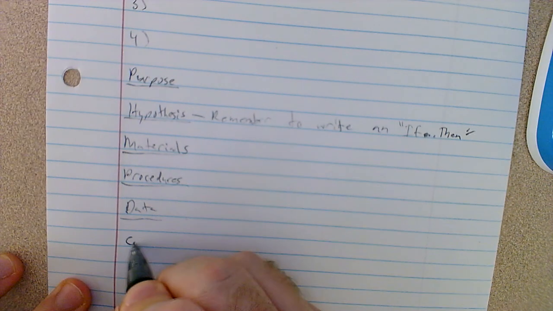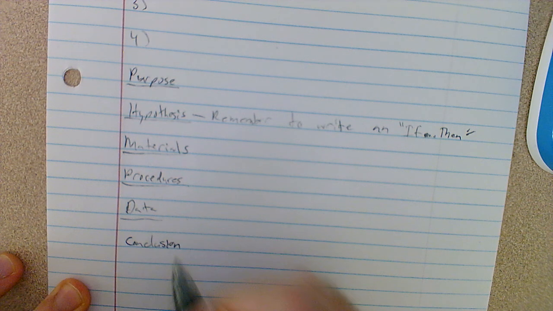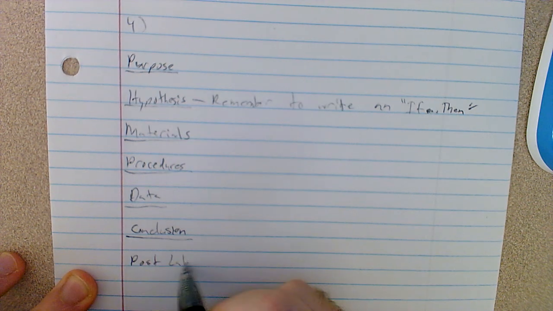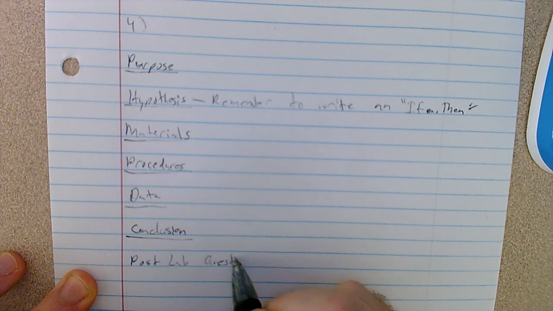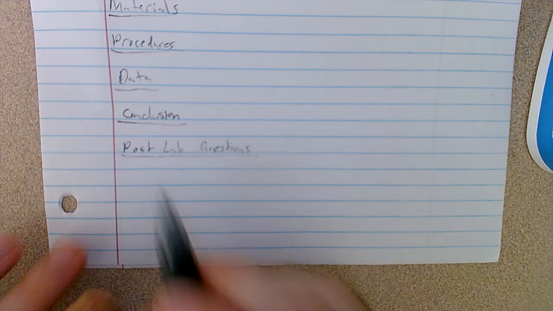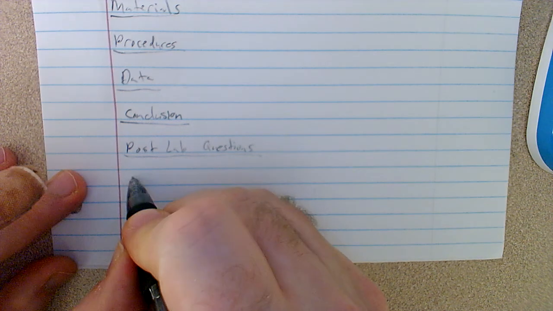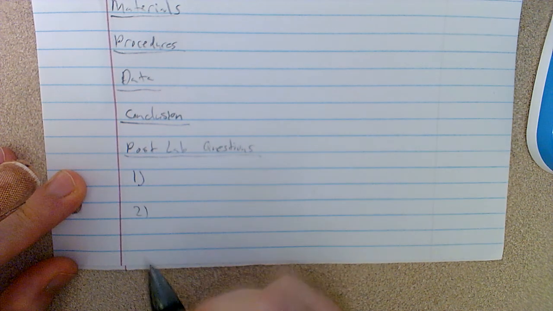After that, you'll put in your conclusion in your own words, followed by your post-lab questions. And remember, you can do the post-lab questions the exact same way you did your pre-lab, just writing down the section called post-lab, like you did with pre-lab, and then numbering them and then answering them. Okay, and make sure to leave a space in between.